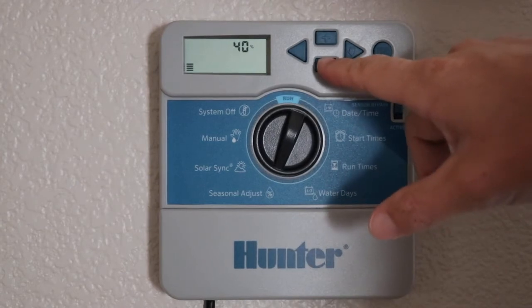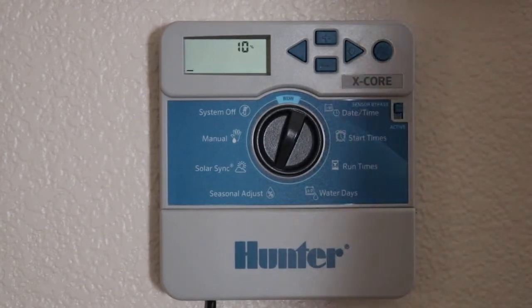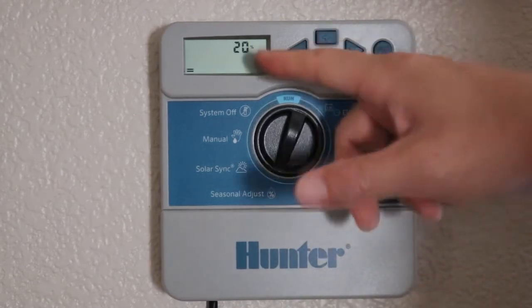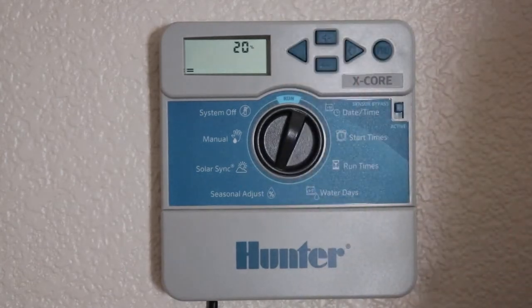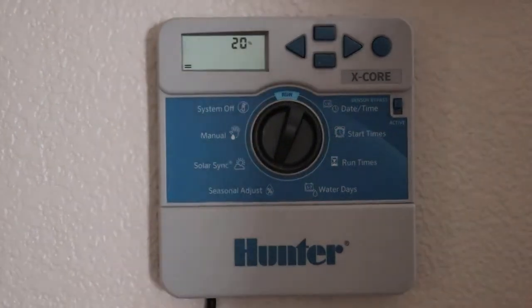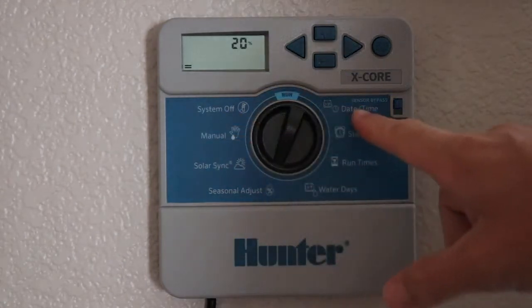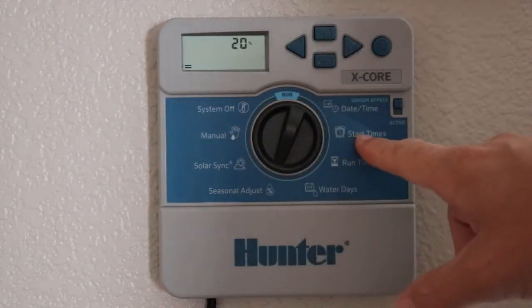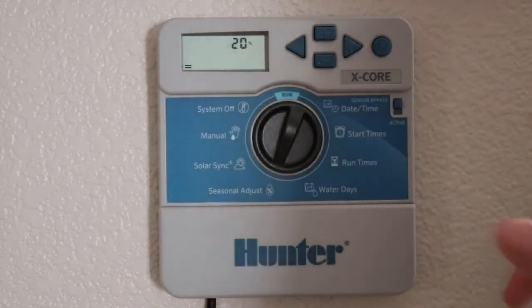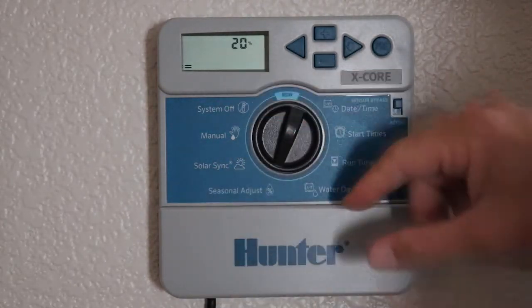Actually, we're getting cold, so right now it's currently November, it's getting chilly. I would probably say 20% is good enough. It's kind of wet, it's cold, we don't need much time, and we only need it watering when it's warm enough. So actually, if I was right, I would have changed your start time to 6 p.m., but you can always go back and change that if necessary. So seasonal adjustment, we've gone down to 20%.